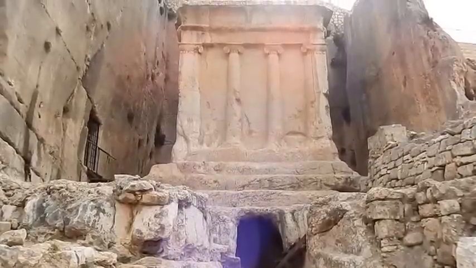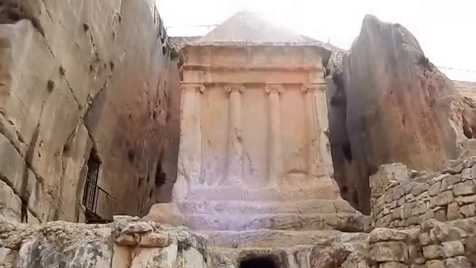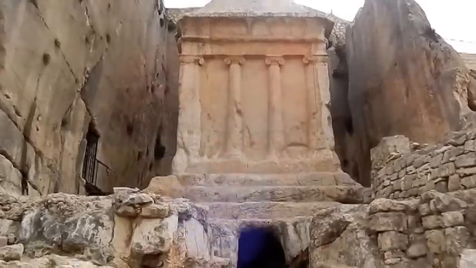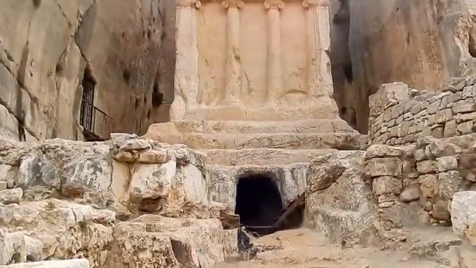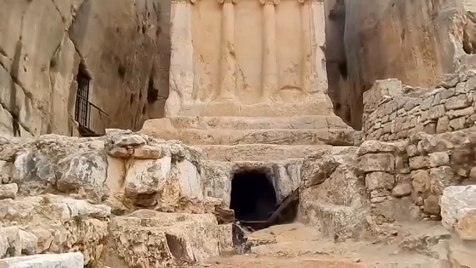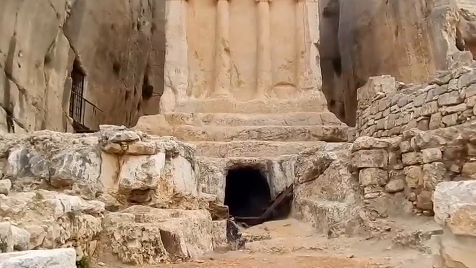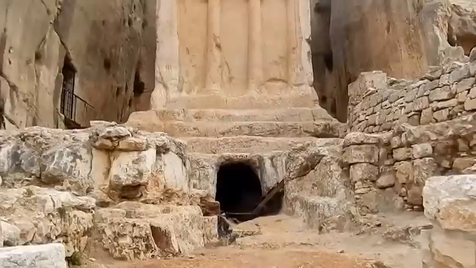And here we are directly in front of one of these monuments. You can see how it was carved out of solid rock. That was someone's tomb. Whose? I don't know.